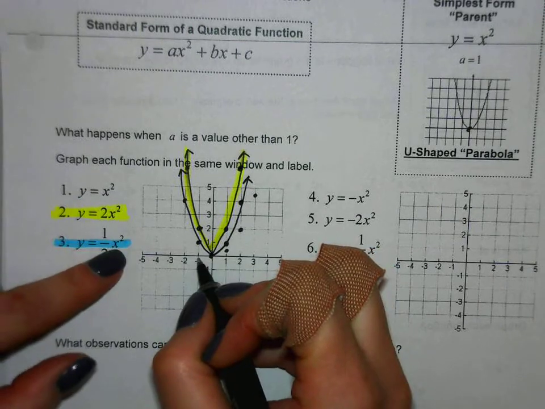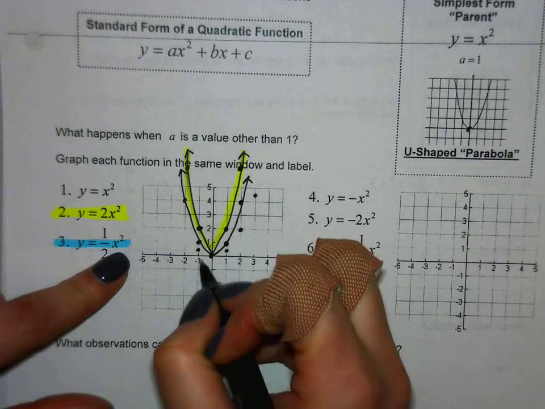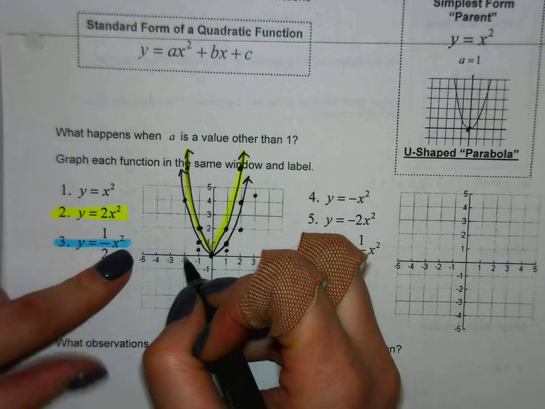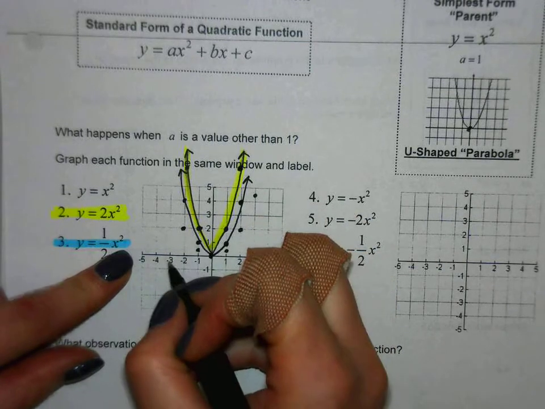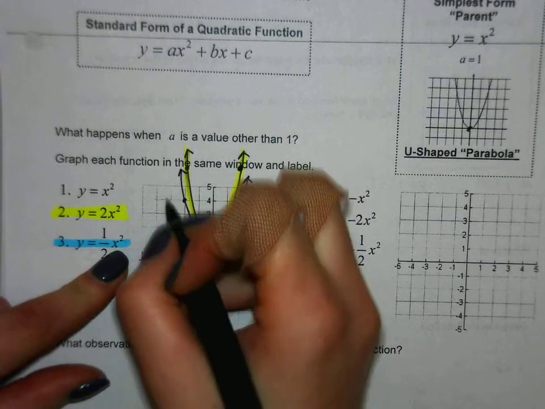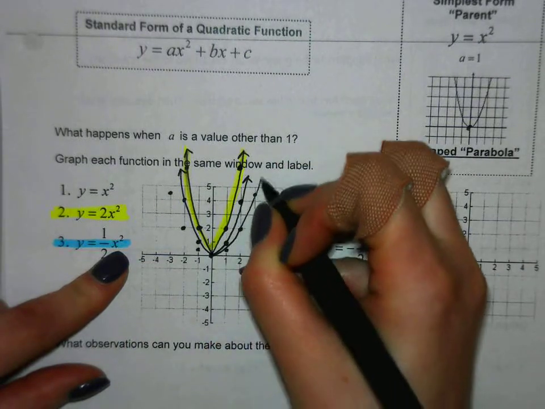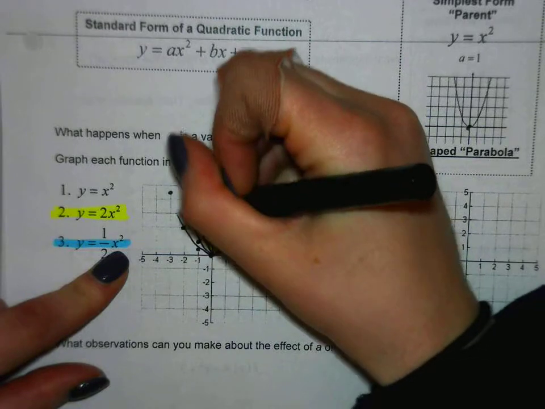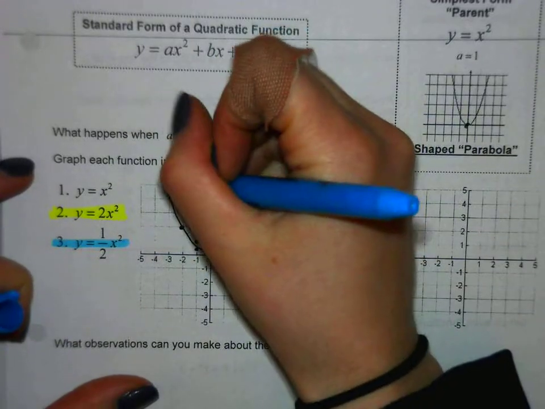So we go the other way. -1 squared is a positive 1, times by 1/2 is a half. -2 squared is a positive 4, and positive 4 times 1/2 is 2. -3 squared is a positive 9, times by 1/2 is 4.5. So then here is our parabola for number 3, and I'm going to highlight it so that I know that's the graph it matches.